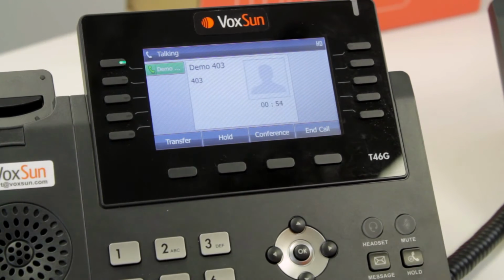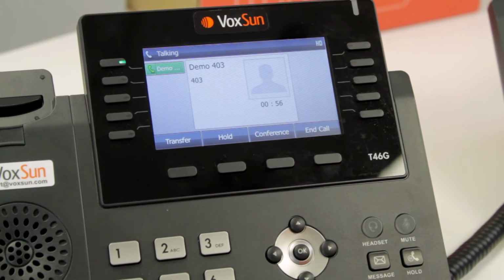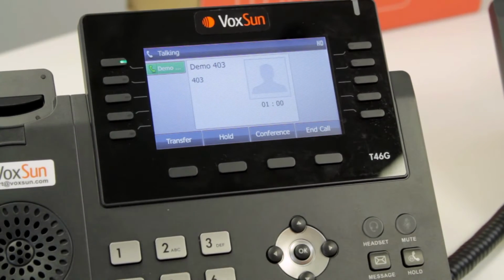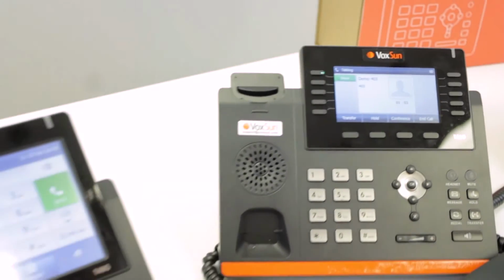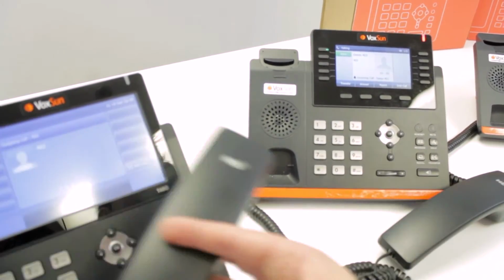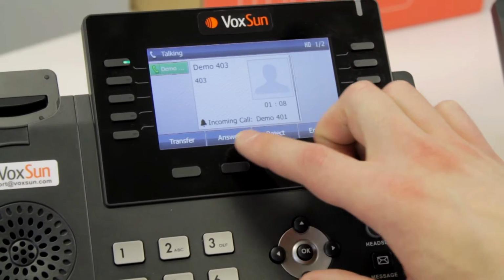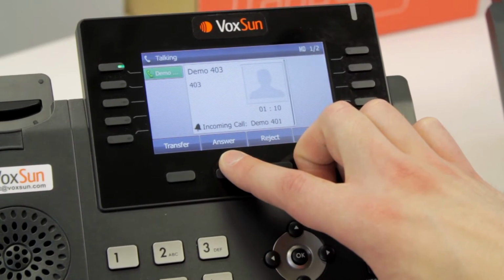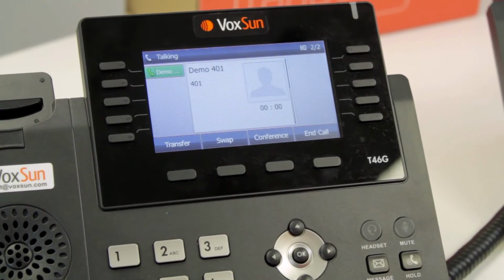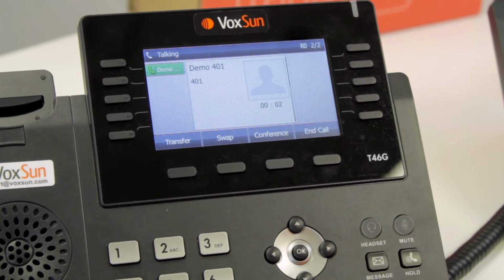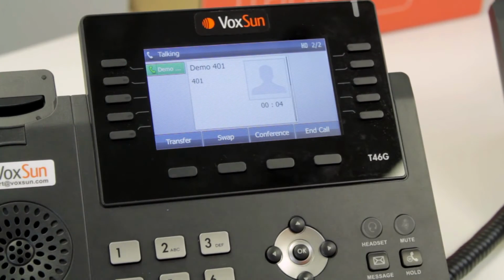So now you might wonder what happens if we get a second call while we're on the line. The way it works is really easy. It's just like a cell phone or a smartphone. Let's go ahead and call this extension from another phone. We now have a little line that says that we have an incoming call, and we have two buttons, answer and reject. If I answer this, this automatically puts the other person on hold and takes this call. If I were to press reject, it would automatically send this call to the voicemail.